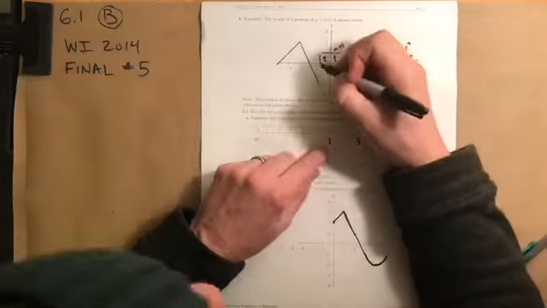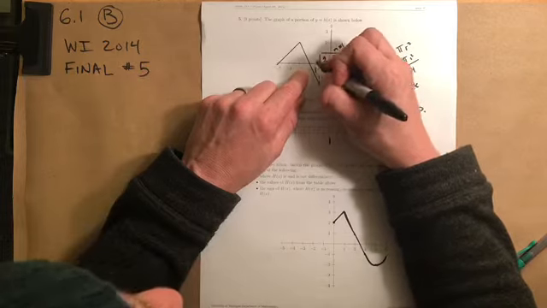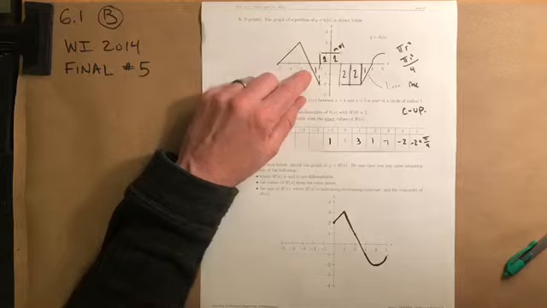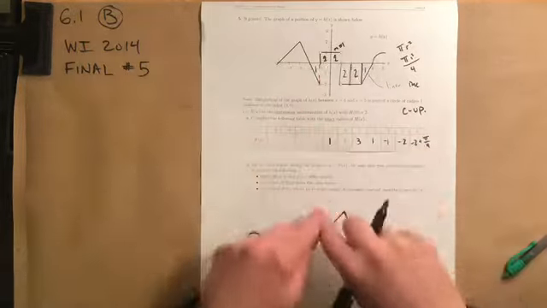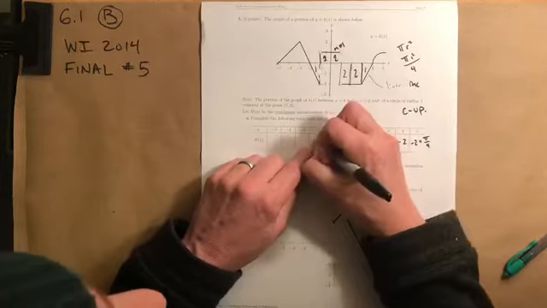Let's do that again. This area right here is 1 as well, but it corresponds to a decrease of 1 unit. And so my function from -2 to 1, it decreased by 1 unit. We wound up at 1, and so we have to be at 2.